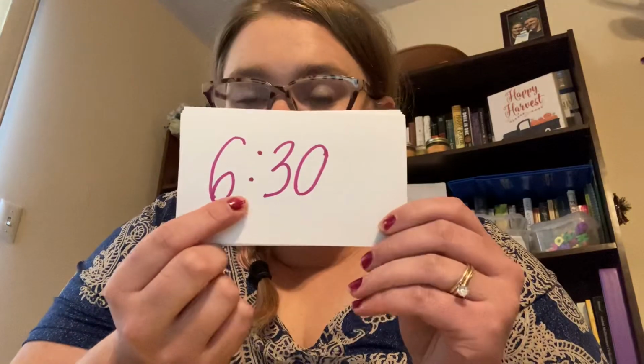Hi boys and girls, today we are going to start learning about time. We've been focusing on money and now we're going to move on to learning about the clock. First, we're going to start with a digital clock. A digital clock is where we have the hour and the minutes and it's separated by a colon. Like this. This is a colon in between the hours and the minutes.